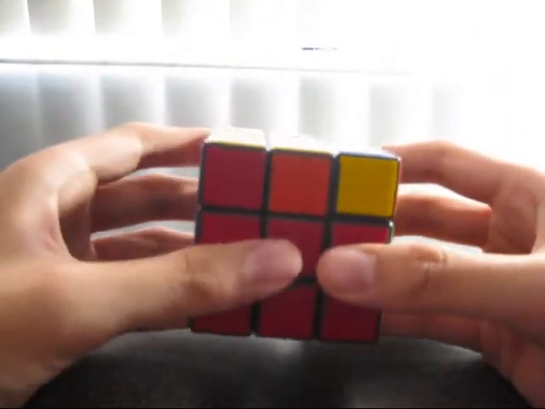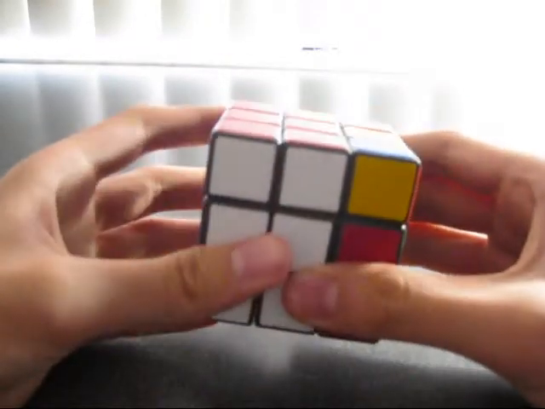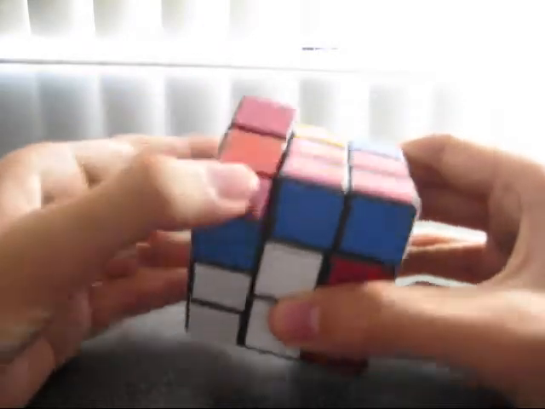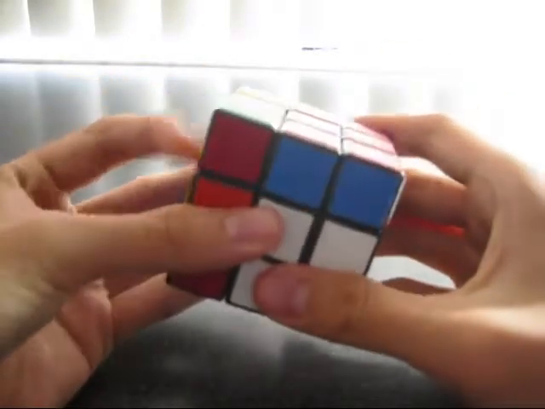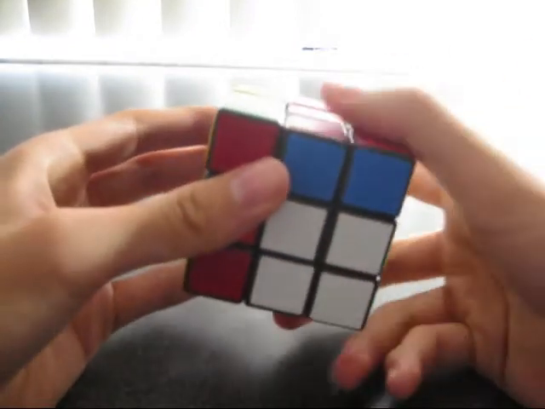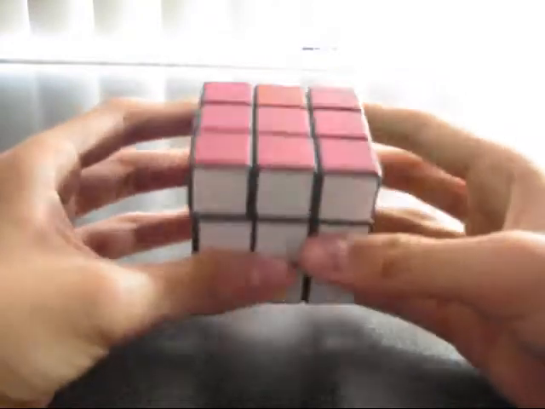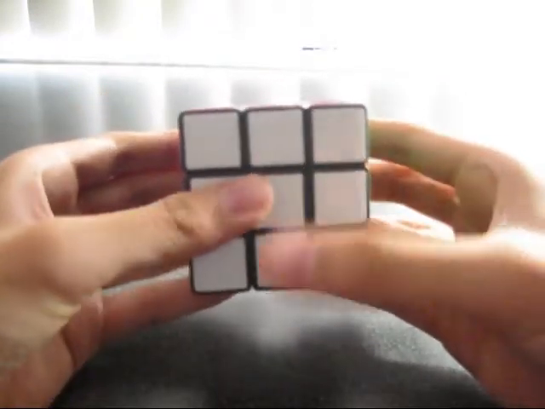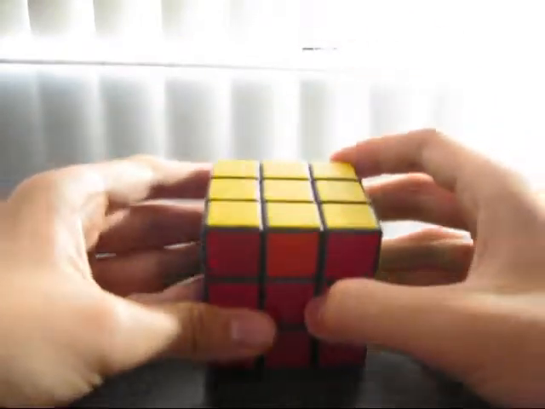And do this algorithm. Small L prime, U prime, L, U, R, U prime, small R prime, F. It leaves you facing the white side, and you could just do a cube rotation to bring the yellow on top.